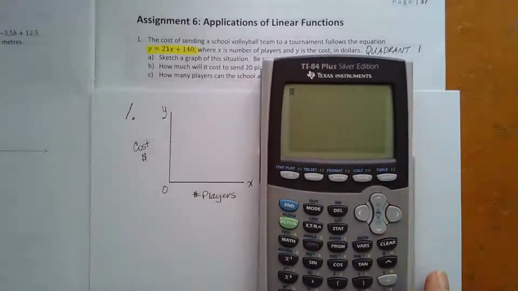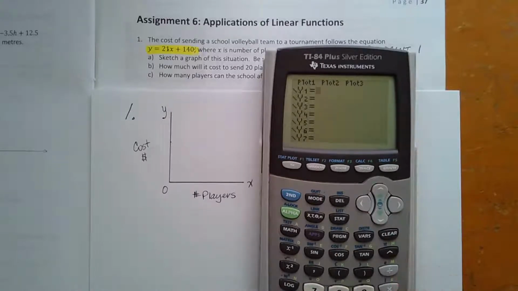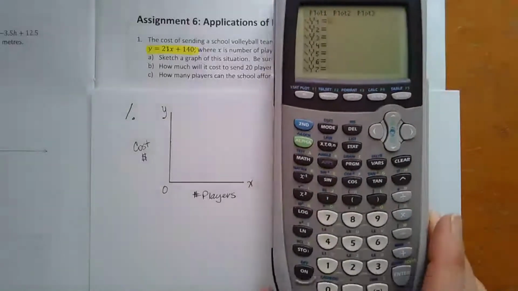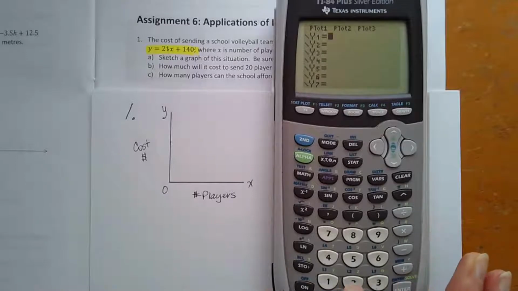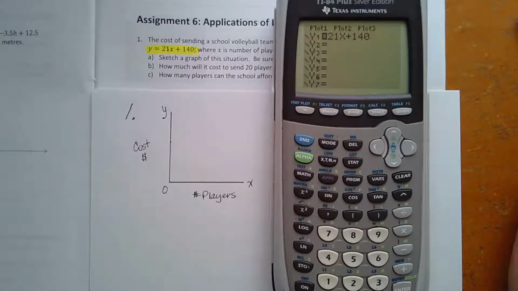Get your graphing calculator simulator ready and clear out all your old data. Go to the y equals screen. So I'm going to enter in, just move this up so you can see everything, 21x plus 140.